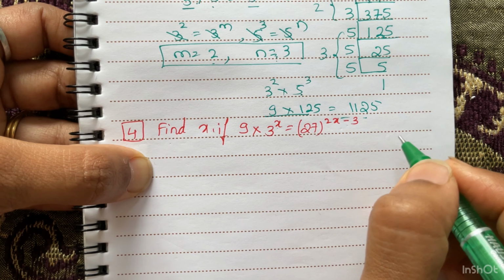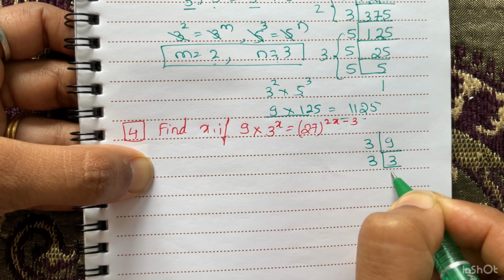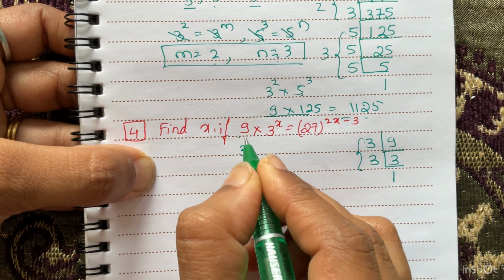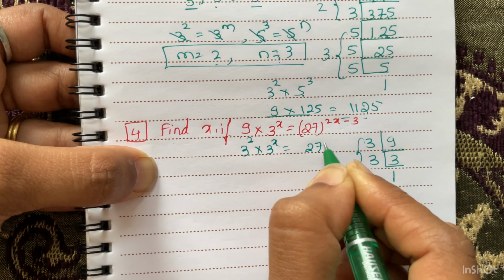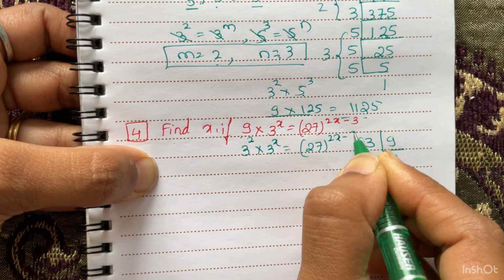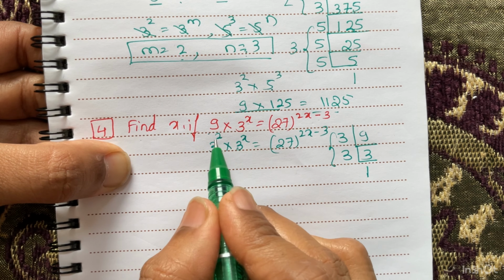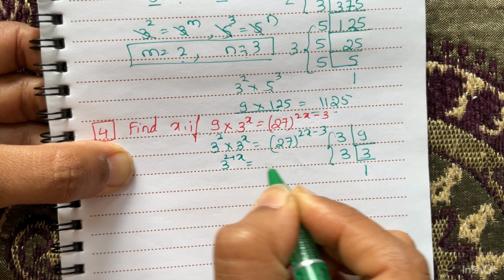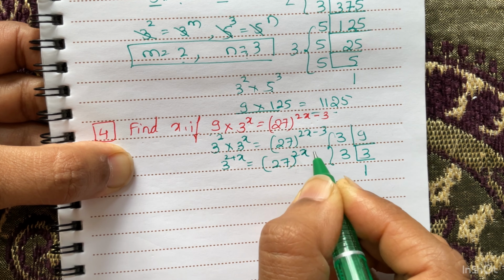Now again for 9 we will do the short division method. 3 3s are 9 and 3 1s are 3. So 3 how many times we got? 2 times. So for 9 we can write 3 raised to the power 2 into 3 raised to the power x is equals to 27 raised to the power 2x minus 3. Now both bases are same, what we can do? So when both bases are same, powers, what we can do? We can add. So 2 plus x, and this 27 raised to the power 2x minus 3.